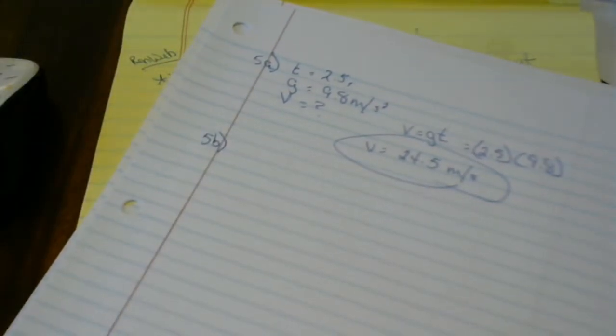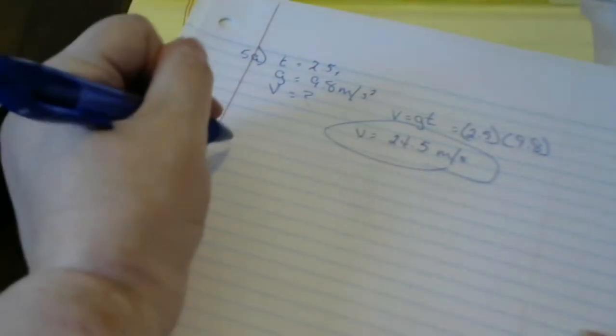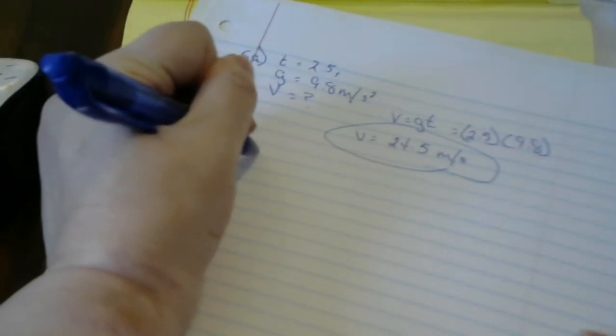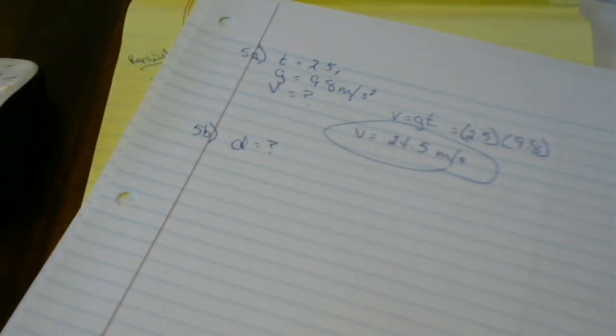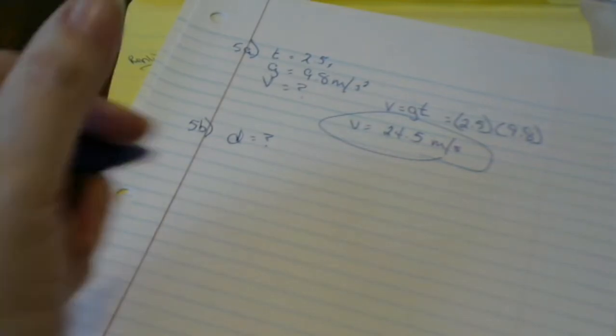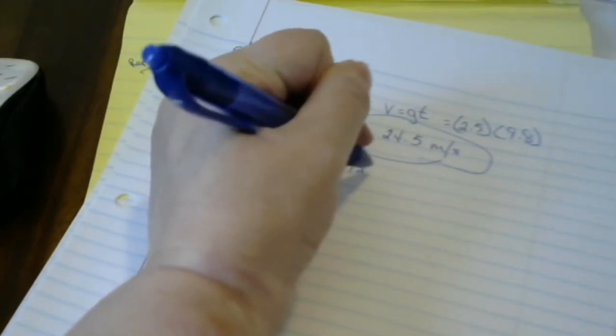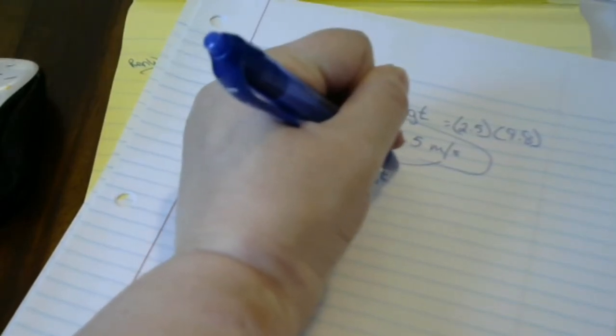And that one is asking how high. So we already have everything we need. We want to know the distance. How high is always distance. So we're going to use d equals 1/2 g t squared.